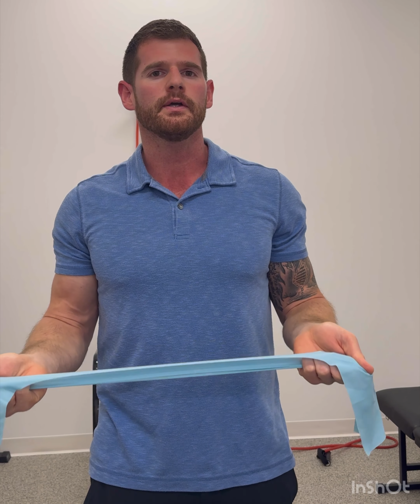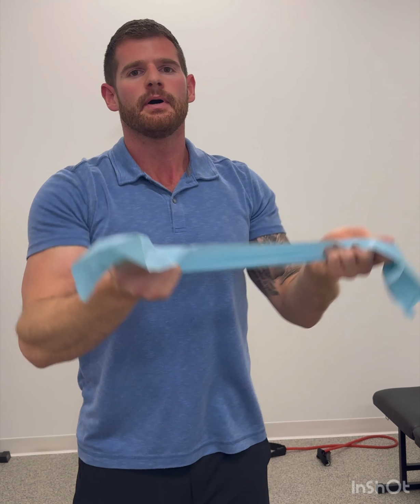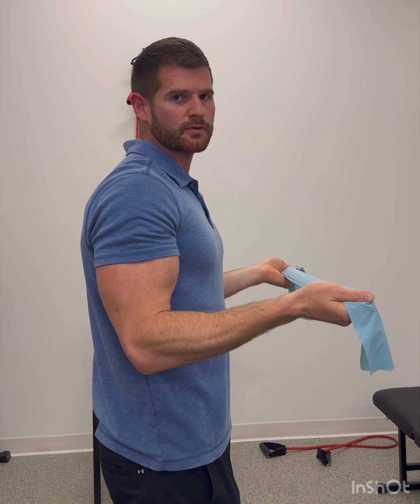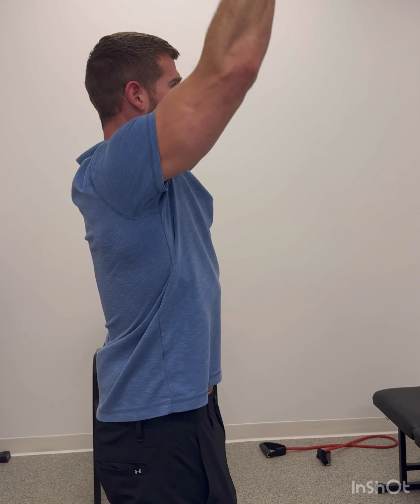Maybe it made it worse, maybe it made it better, but if we hold an isometric external rotation and then lift up forward and our pain goes away compared to how it was without the contraction, we need more input from the external rotators. The next step would be to do that exact same thing with isometric internal rotation.